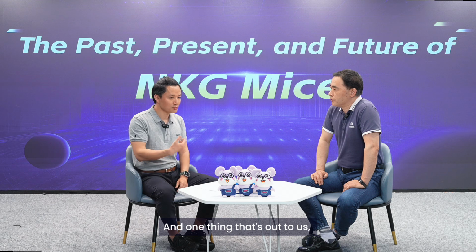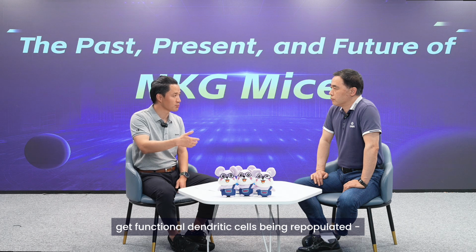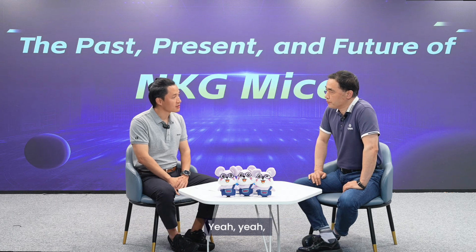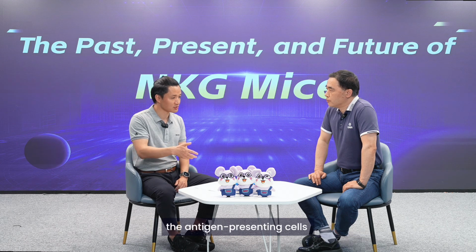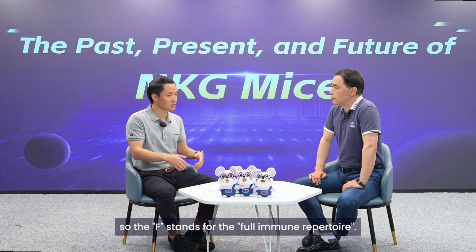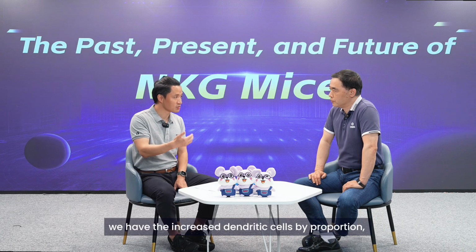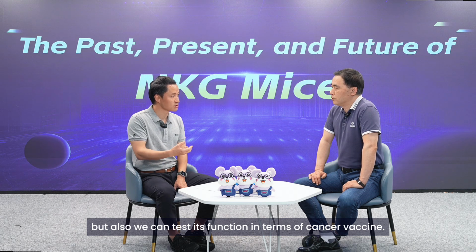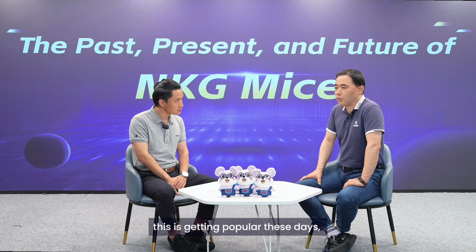Right, and one thing that stood out to us is that we can actually get the functional dendritic cells being repopulated. The DC cells. The DC cells, yeah. Okay, so the antigen presenting cells. Yeah, that was completely missing in the previous version. But we found the dendritic cells, the antigen presenting cells, being present in what we call Pro-F. Okay. So the F stands for the full immune repertoire, and we found that we have an increased dendritic cell proportion, but also we can test its function in terms of cancer vaccine. Yes, the cancer vaccine. Yeah, this is getting popular these days. Yep.